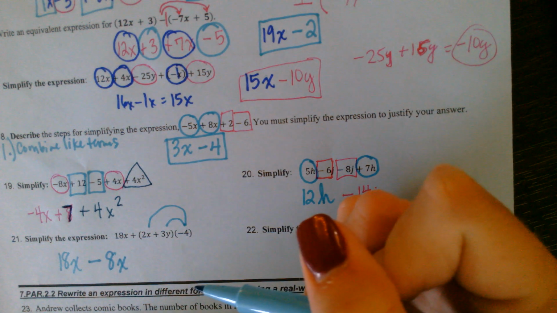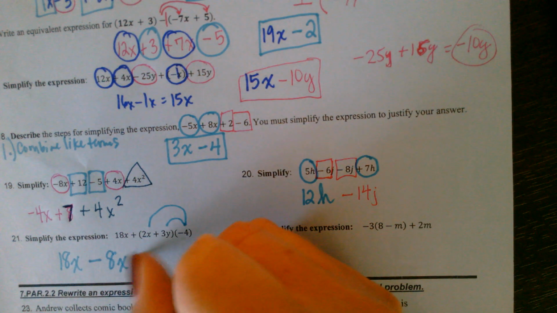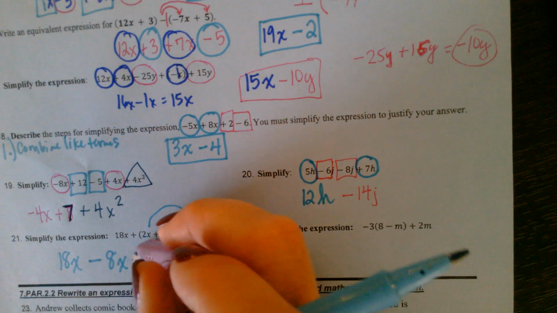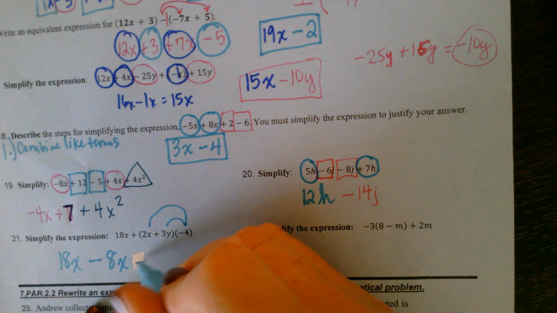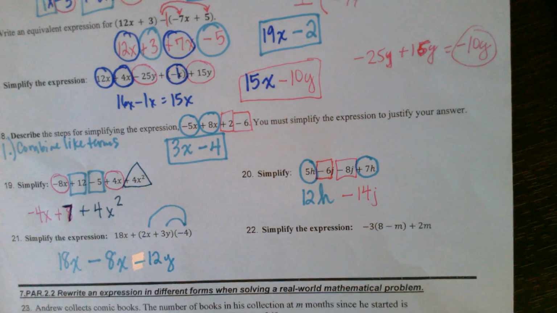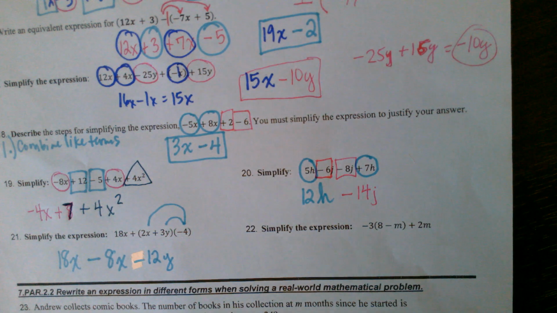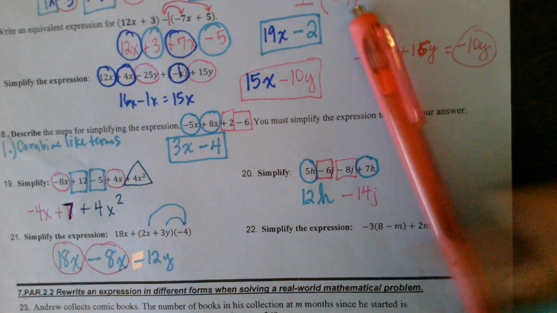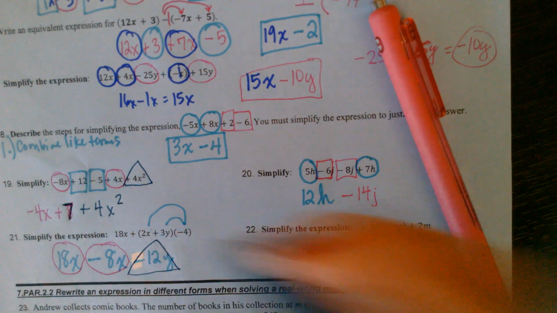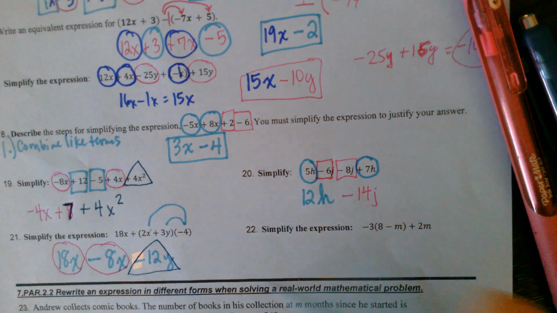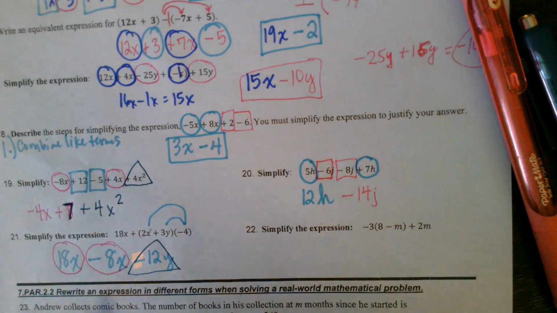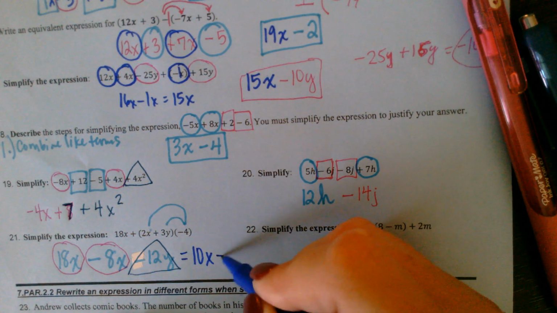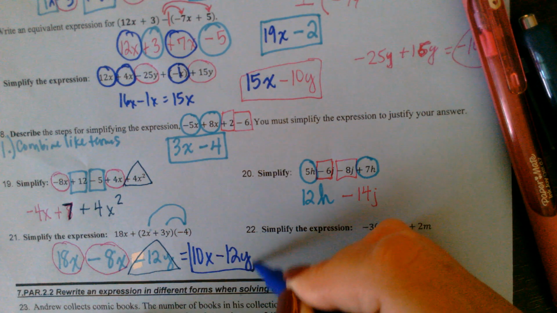A negative times a positive is a negative. 4 times 3 is, that should be a negative. Negative 12y. 4 times 3 is 12. So that's a negative 12y. Now, can we combine like terms? Yes, we can. We have 18x and minus 8x. The y is going to stay by himself, negative 12y. He doesn't have anyone to combine with. So 18x minus 8x gives me 10x, 18 minus 8. And then I'm just going to carry along that negative 12y for my final answer.